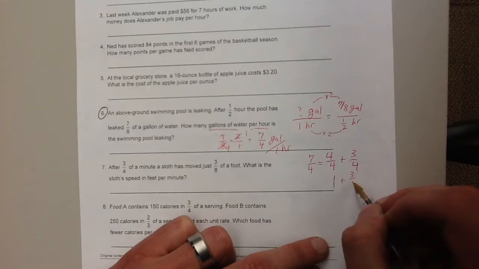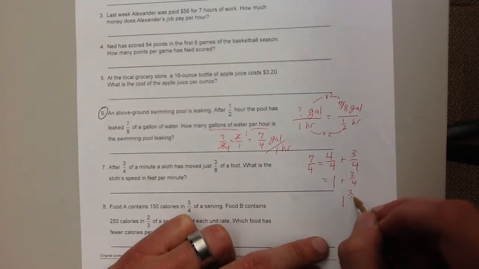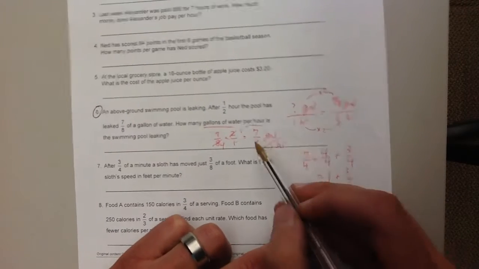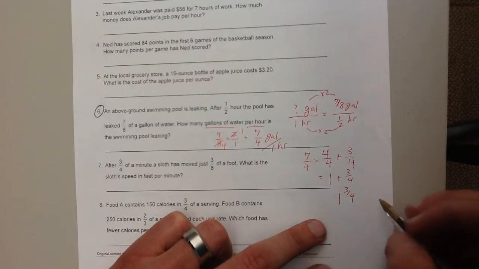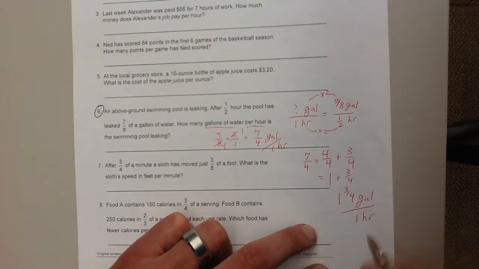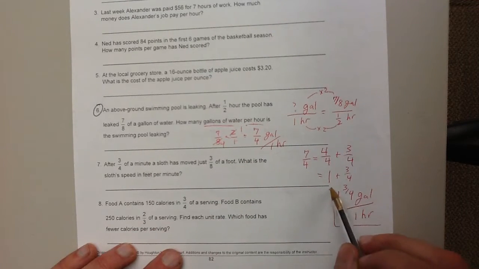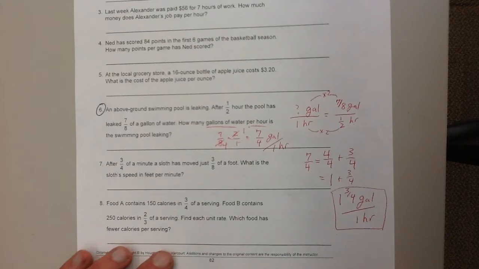I add that to 3/4. 1 plus 3/4 is 1 3/4. So 7/4 of a gallon is the same thing as 1 3/4 of a gallon, and this is still over 1 hour. All right, so how many gallons of water per hour is the swimming pool leaking? It's leaking 1 3/4 of a gallon every 1 hour.